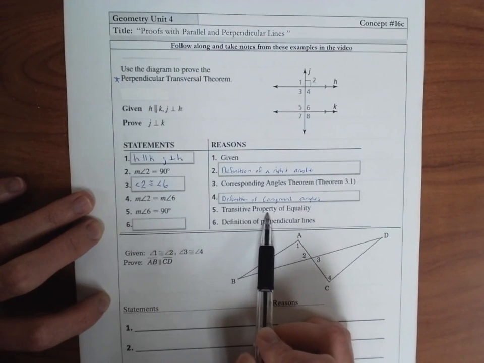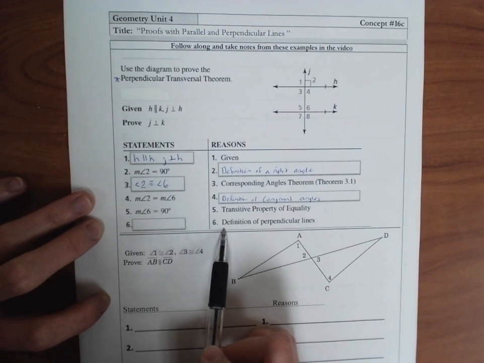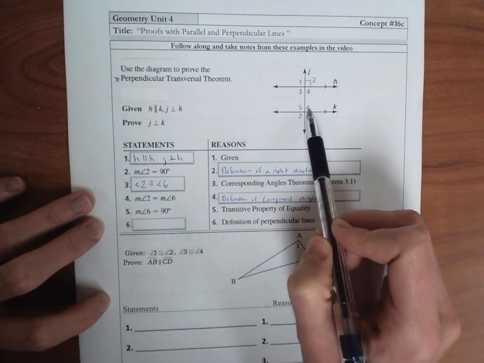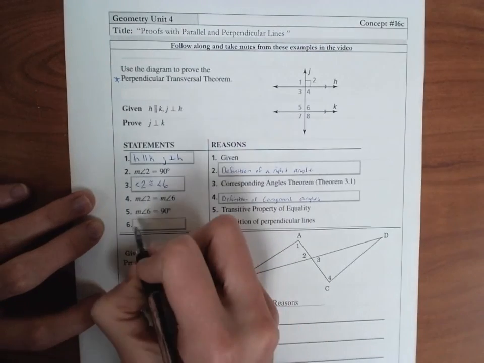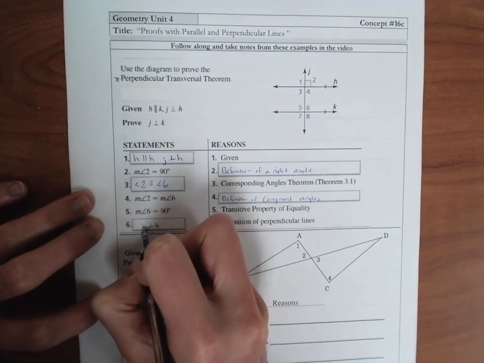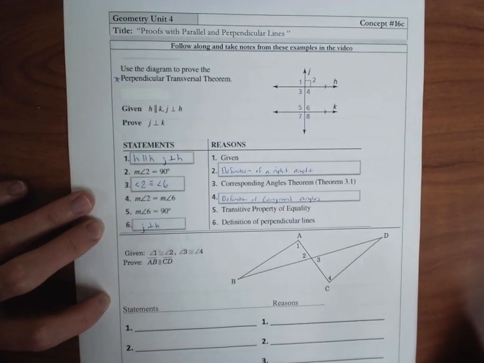That's the transitive property. And our definition of perpendicular lines, if two lines meet at a 90 degree angle, that's a right angle, then these two lines are perpendicular. That was what we were trying to prove. J is perpendicular to K. So there's our first proof.